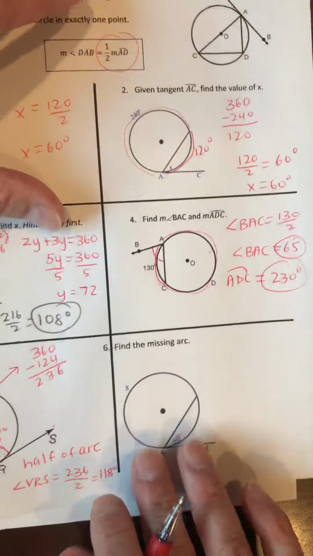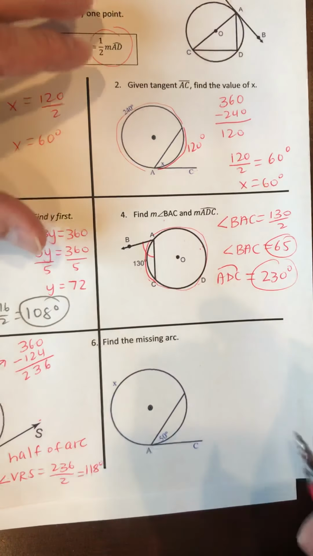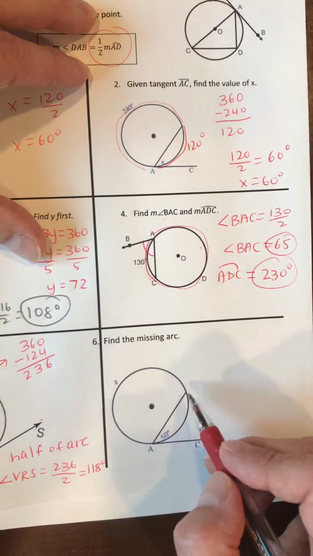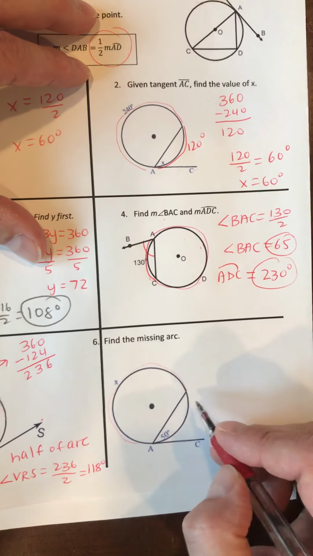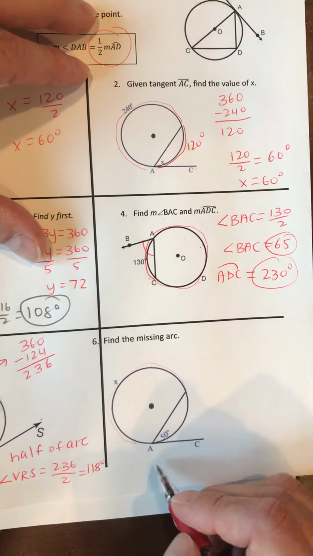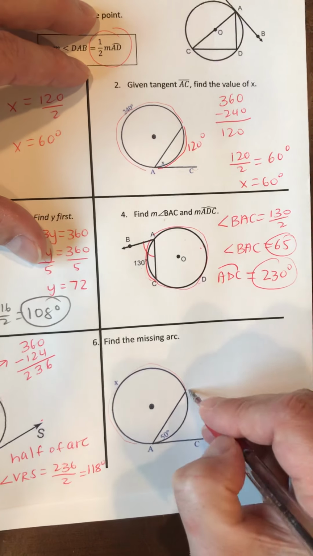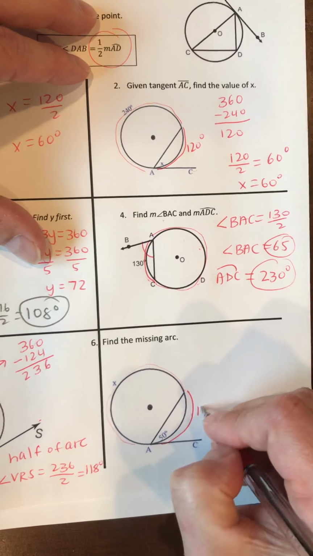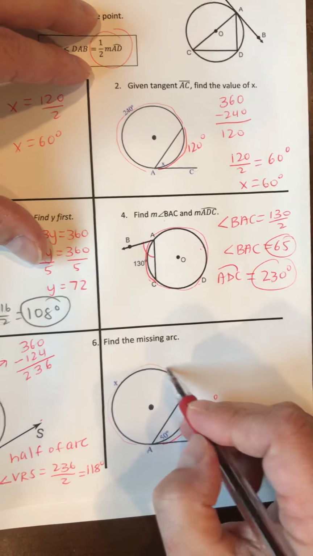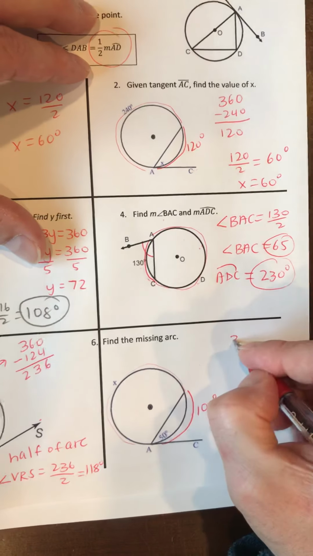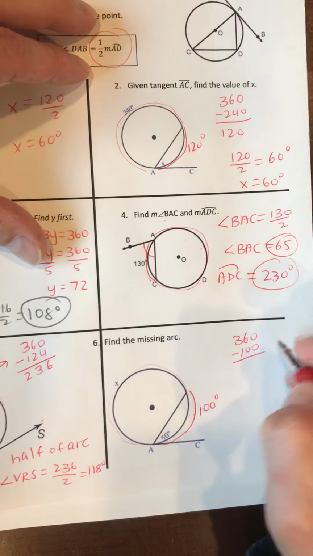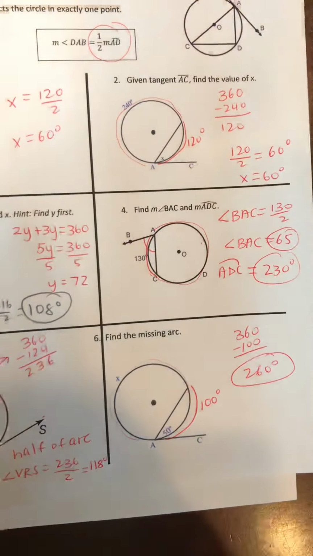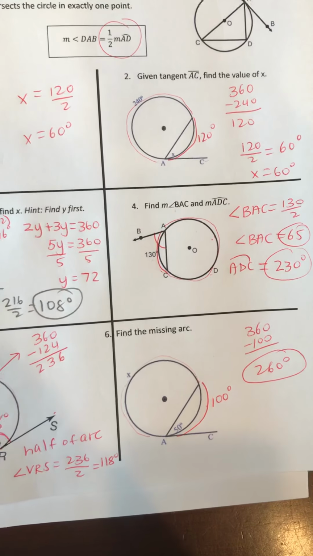All right, and then the last one on this page, and then you could practice. Number 6, find the missing arc, right? They want to know the major arc. But the minor arc, again, this angle has to be half of this arc. So this arc has got to be twice that angle. It's 100 degrees. And then X is the other arc, so that's just 360 minus 100, 260 degrees. All right, try the rest of these, and we'll talk to you tomorrow.